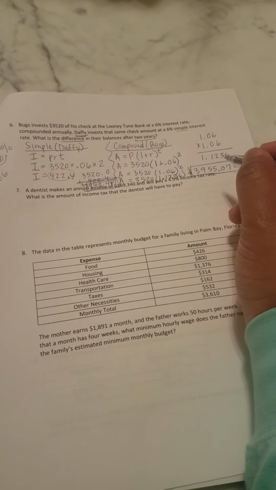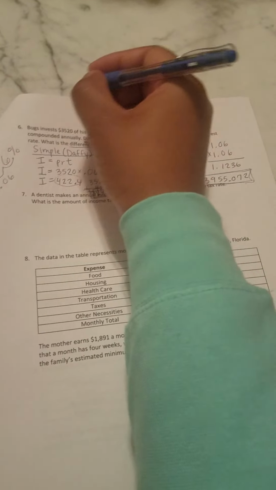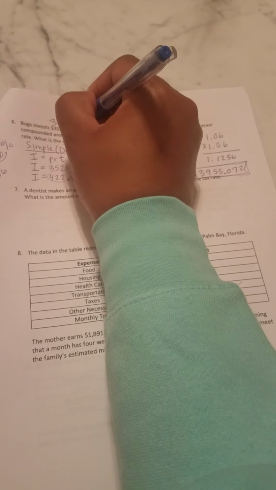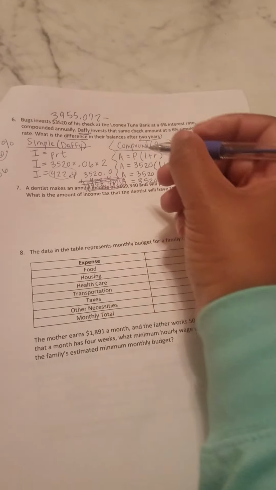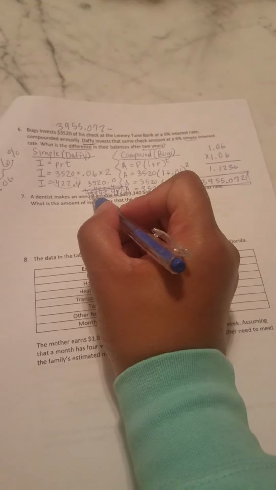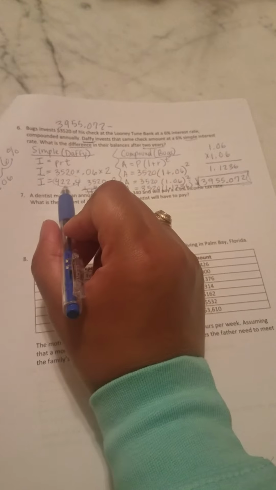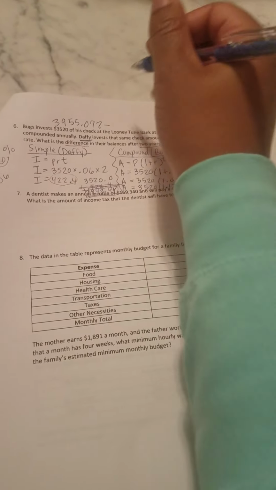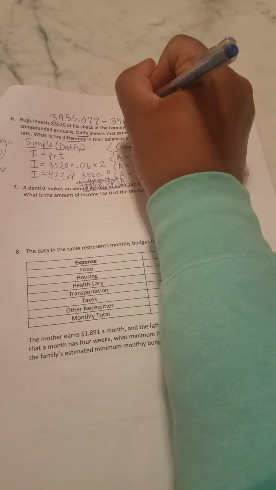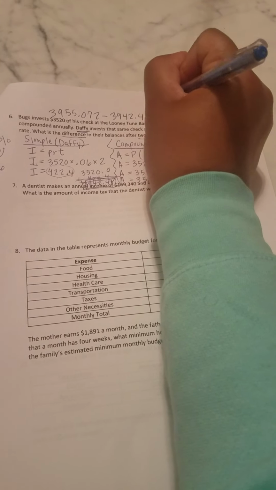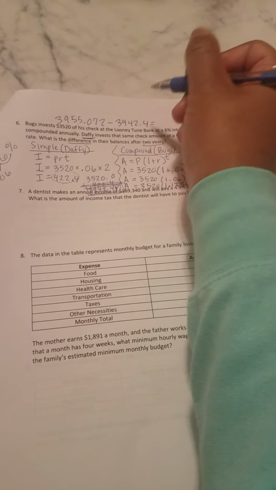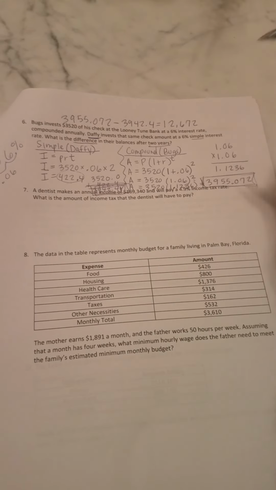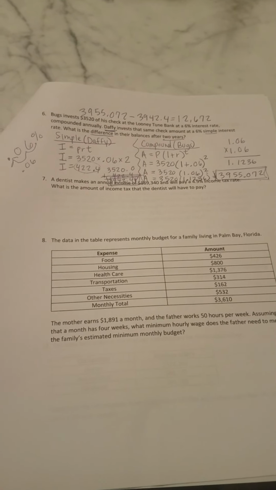So I'm going to be doing my compound interest minus my simple interest. Remember, after I added in the interest to my original amount. So that'll be 3,955.072 minus 3,942.4. And then my answer will be 12.672. Okay, the only thing is you have to remember you're talking about money.